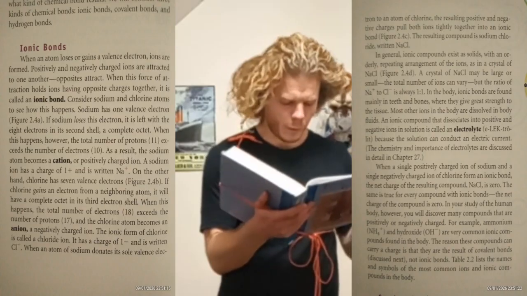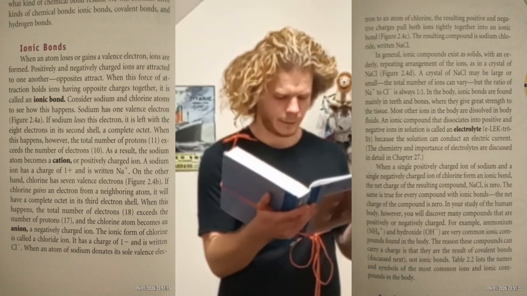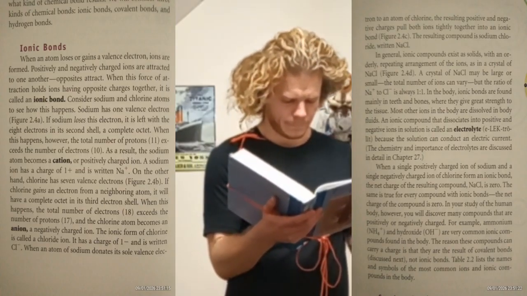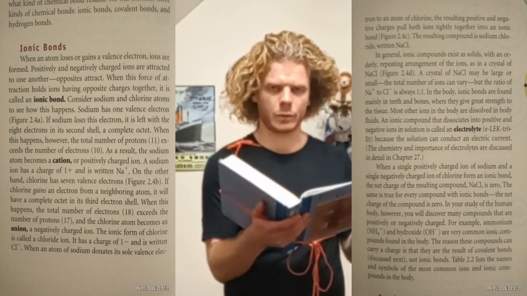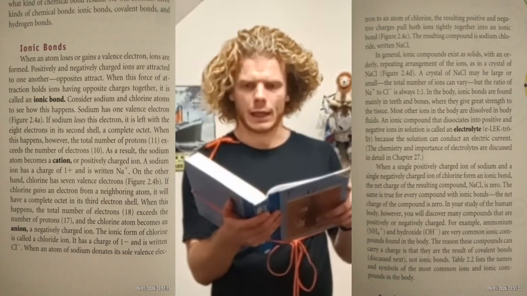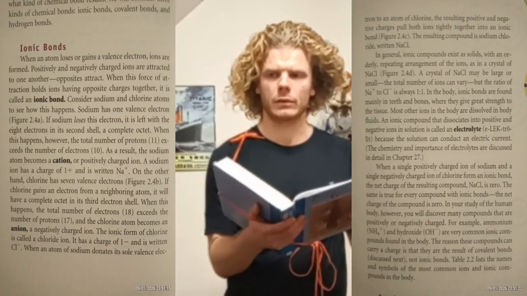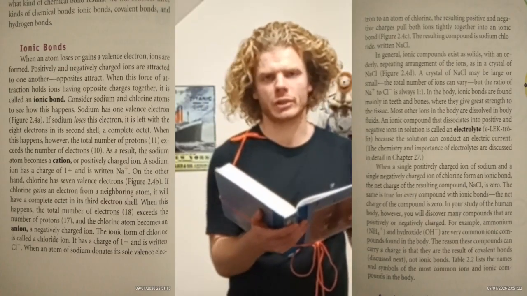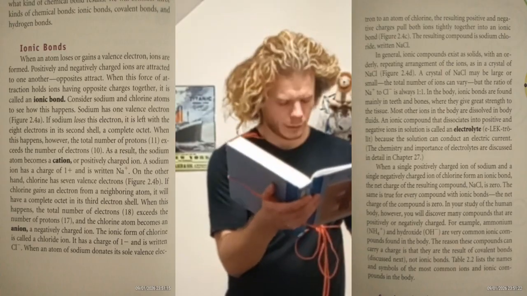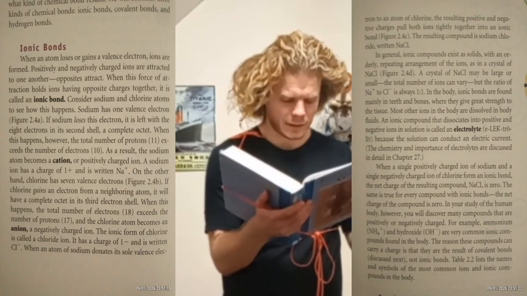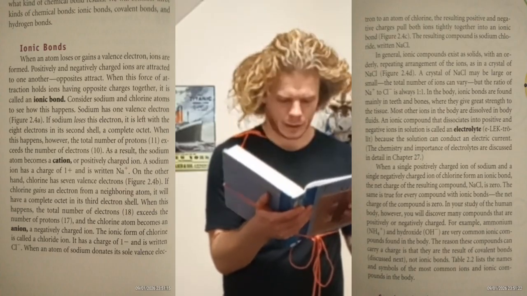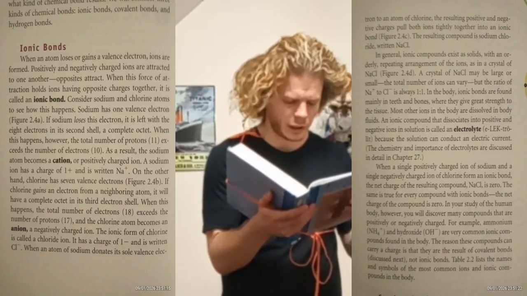The ionic form of chlorine is called a chloride ion. It's also known as a chloride ion if it has formed together with another element, based on it having the opposite charge of the other one with which it combined. It's written Cl minus, chloride ion minus.